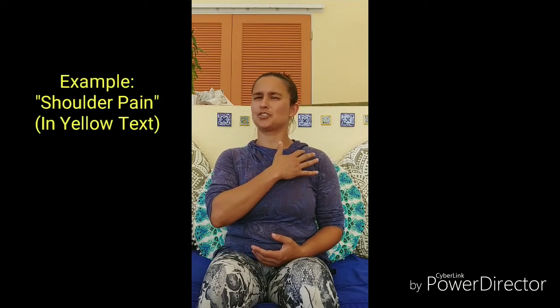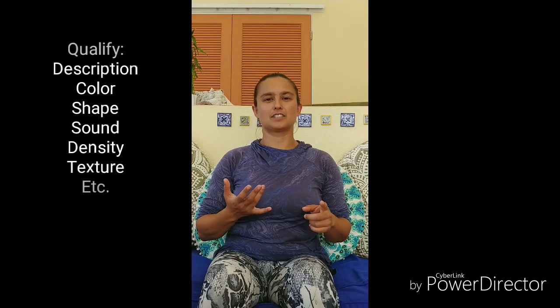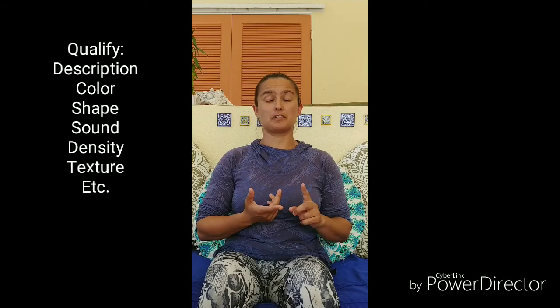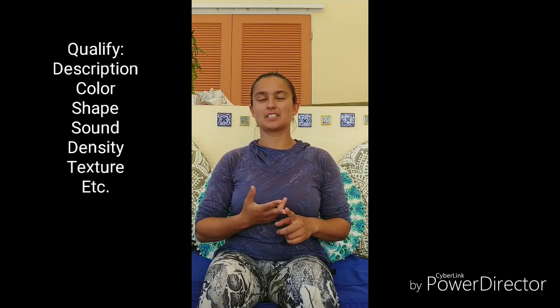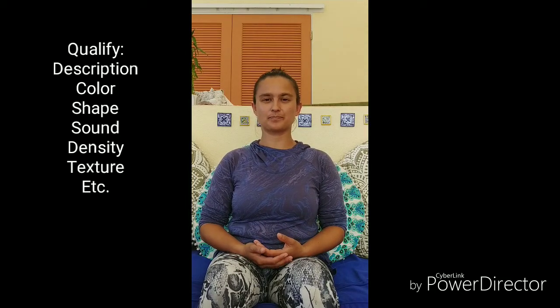I'll use an example of my shoulder, which has a little bit of tension and some pain, so you can follow along with how I work through that. We're going to start by qualifying the physical symptom, and that includes a description of whatever you're feeling. So if it's pain, you'll want to qualify whether it's a shooting pain, a stabbing pain, a dull ache, some kind of sharp pain, or maybe it feels like it's burning or tingling. Any word that comes to mind for a description of that feeling.